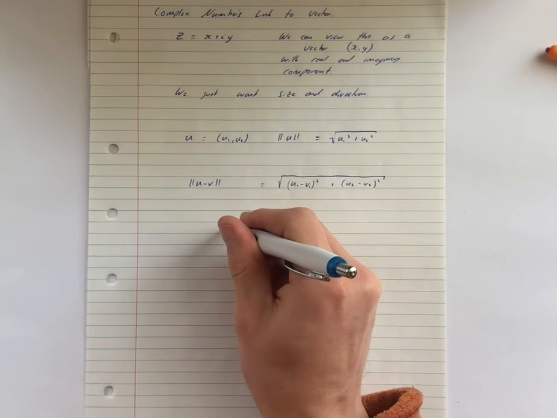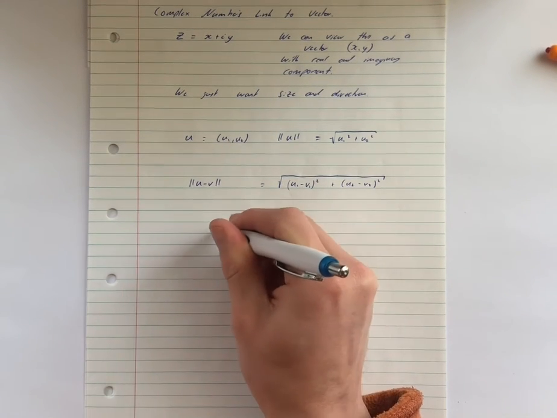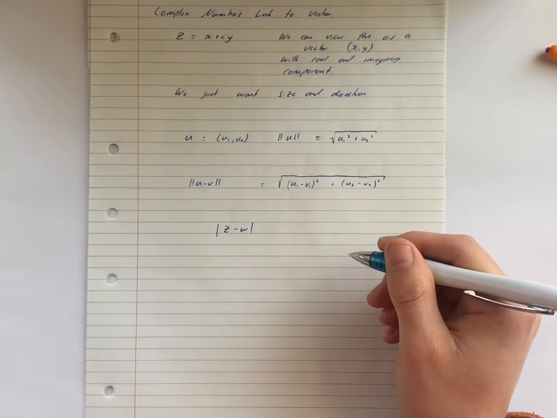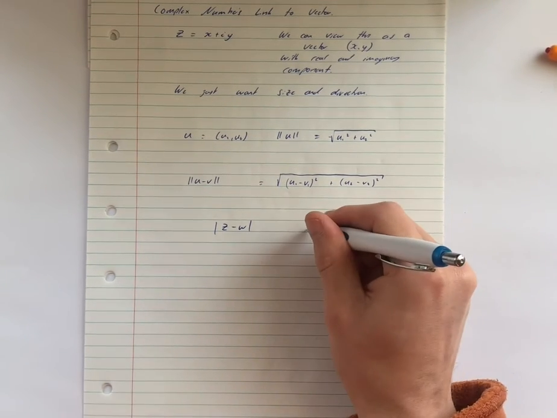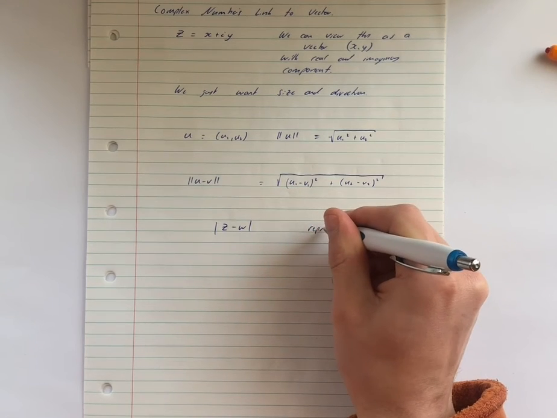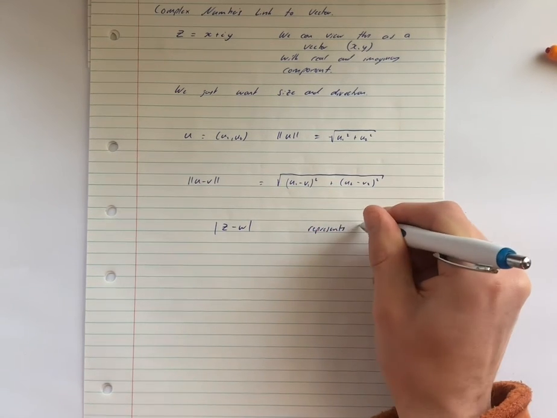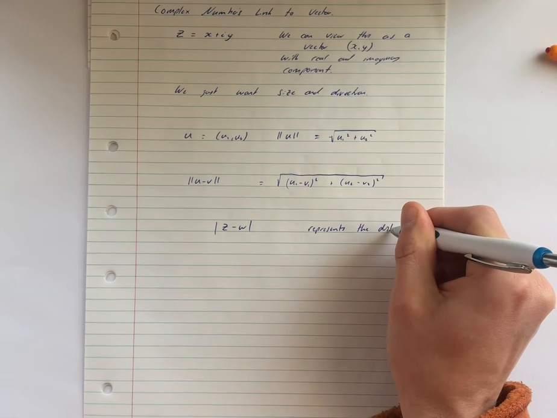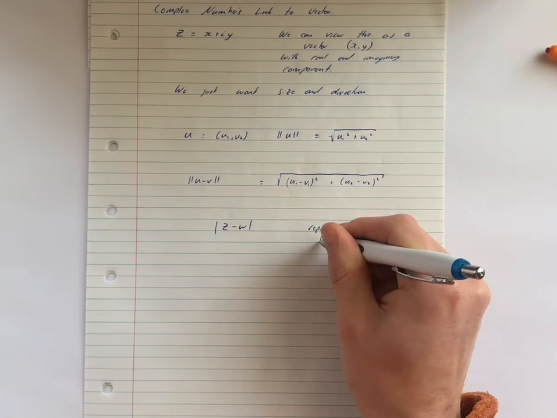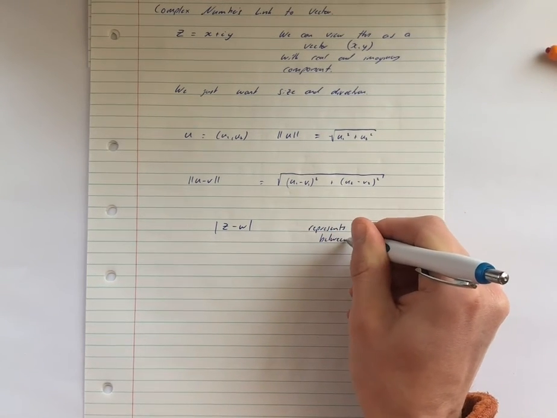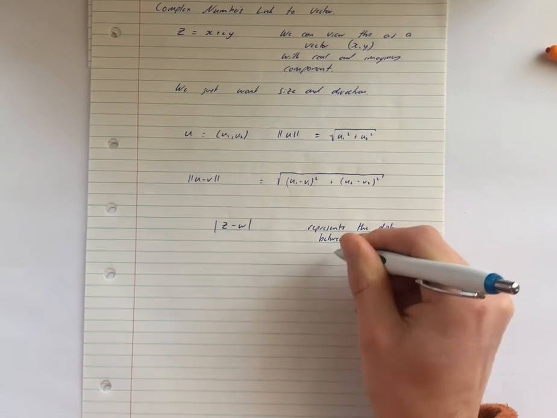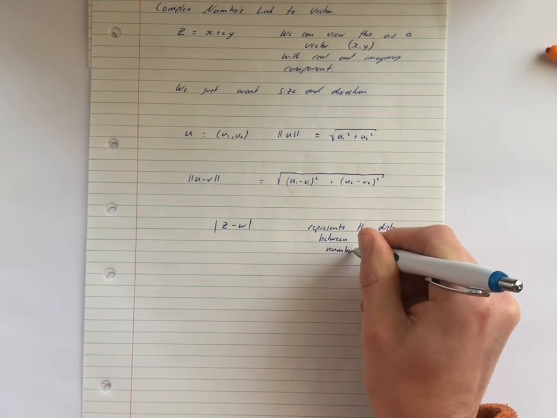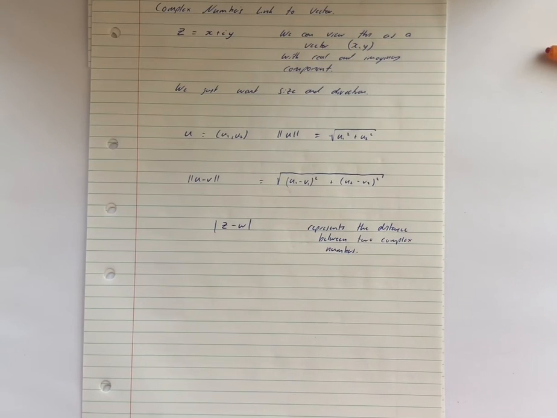So basically the modulus of z minus w just represents the distance between two complex numbers. And that's basically it. That's it for review.